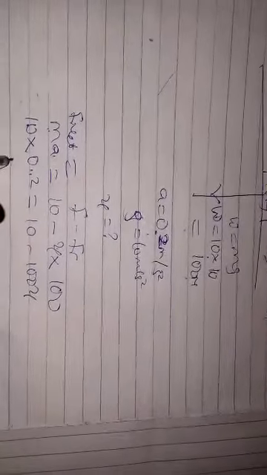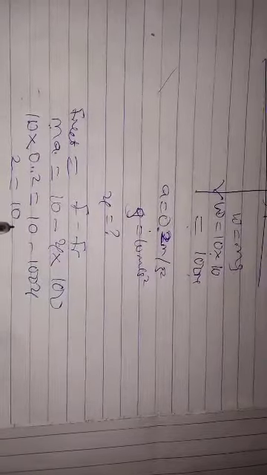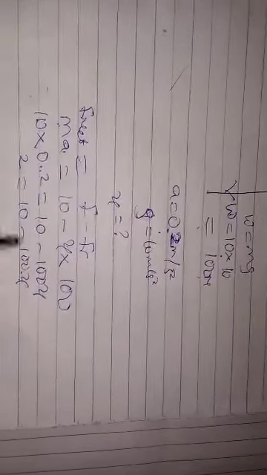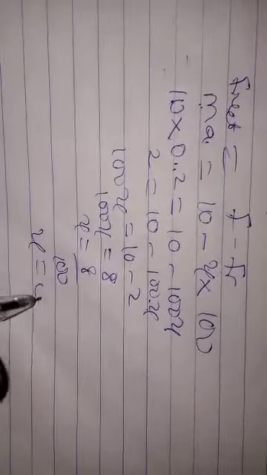So 10 times 0.2, that's what? 2 is equal to 10 minus 100 mu. So collect the like terms. 100 mu is equal to 10 minus 2. 100 mu is equal to 8. Mu is equal to 8 over 100. Mu is equal to 0.08.